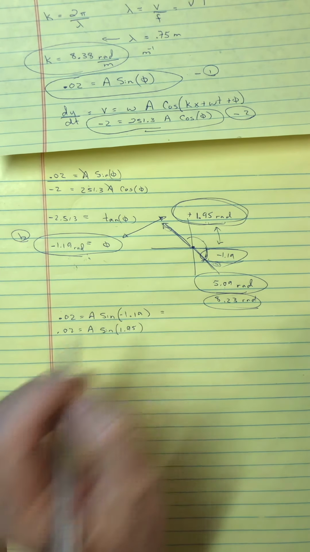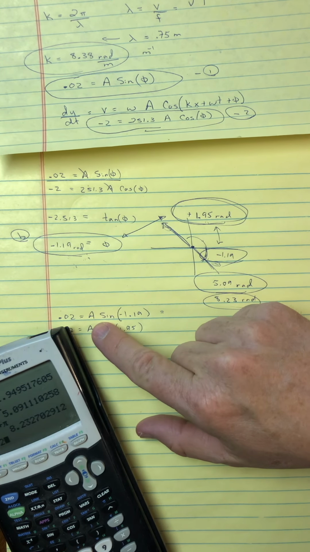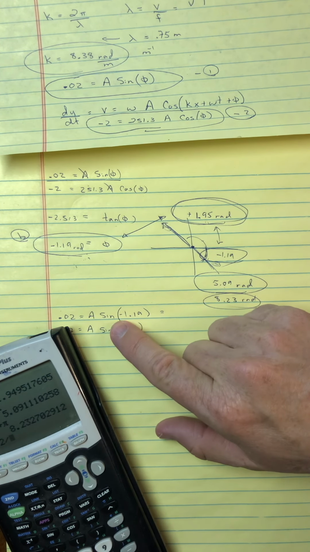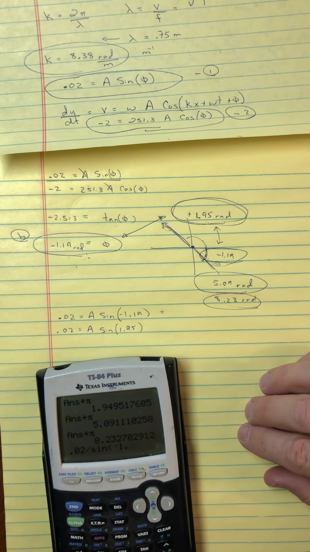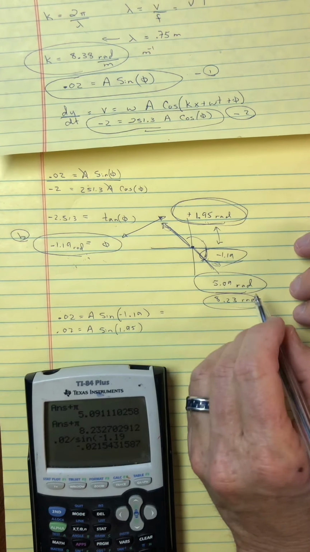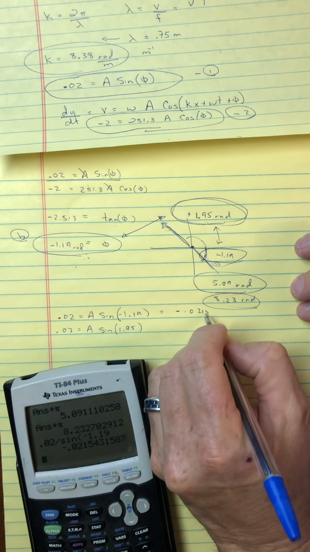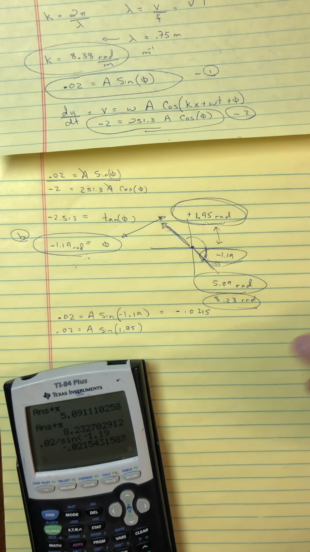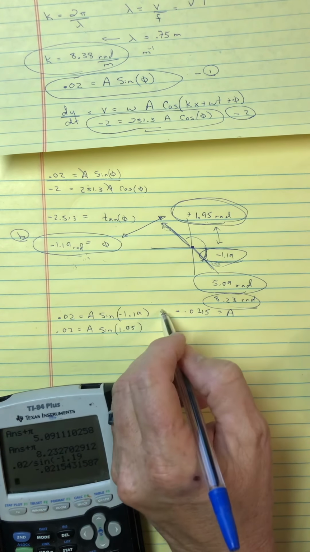And so if I do this one, I would go 0.02 and divide it by the sine of a negative 1.19. And that one is going to be negative. Yep, negative 0.0215. And I'm not happy with that as the answer for A.